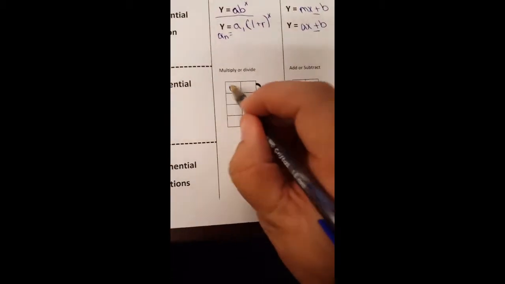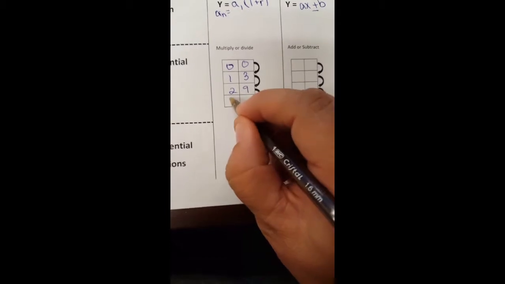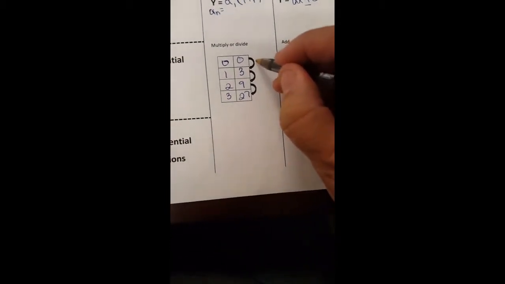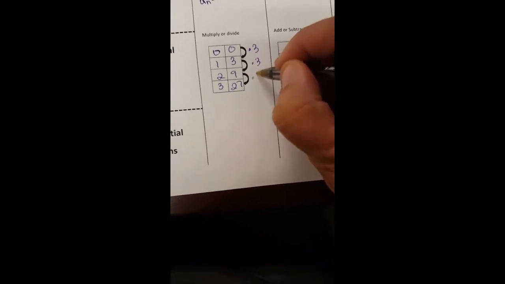So exponential tables, these are where you can really see that geometric sequence happen. It would be something like this: 1 and 3, 2 and 9, and 3 and 27. We know this is exponential because every time we're multiplying by 3. So that's your common ratio.